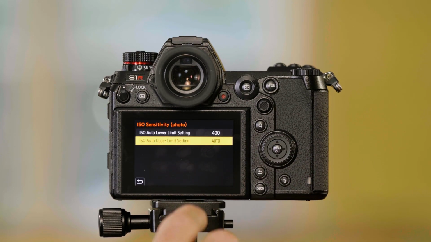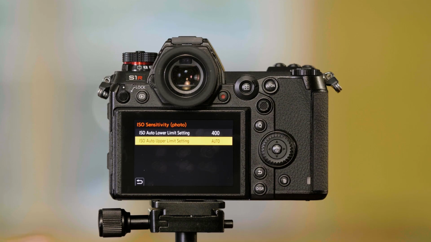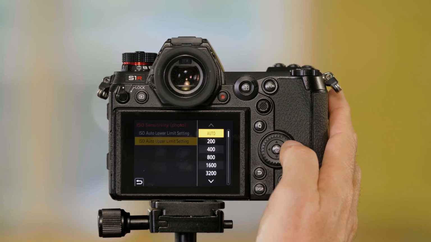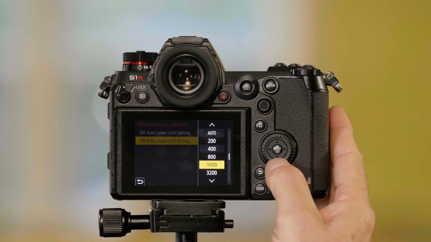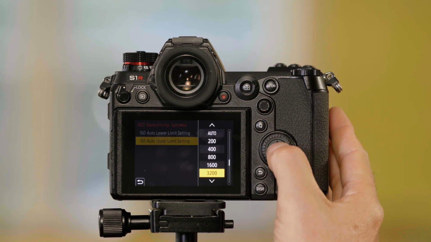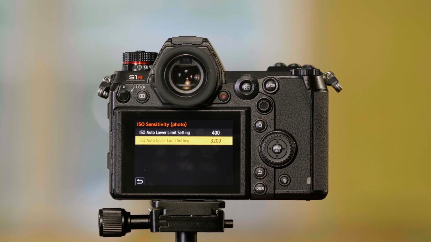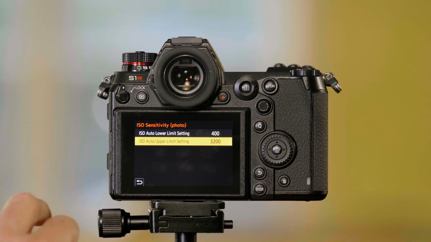And then I can set the upper limit. So let's say I don't want the ISO to go too high. Okay, I can set it to, let's say, stop at 3200. So now, in the automatic mode, the ISO will not go above 3200.